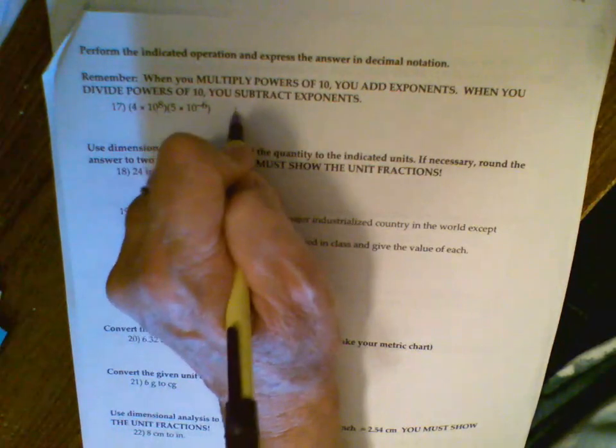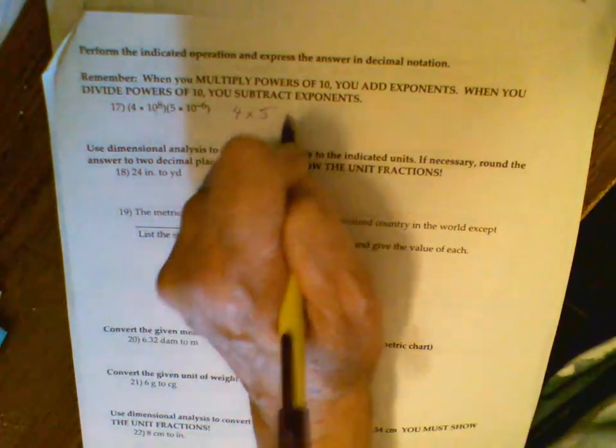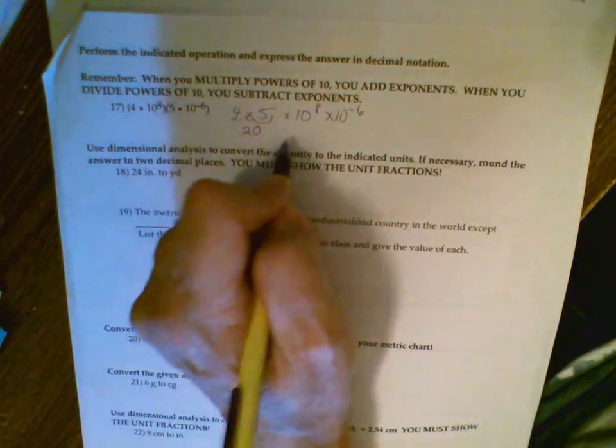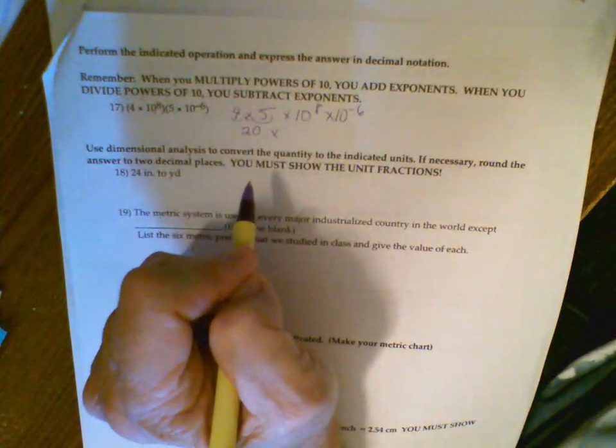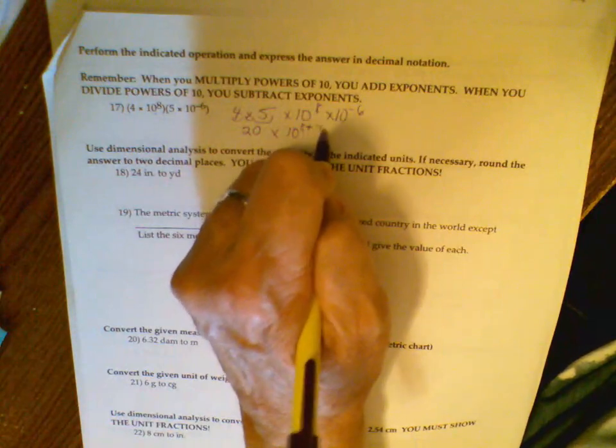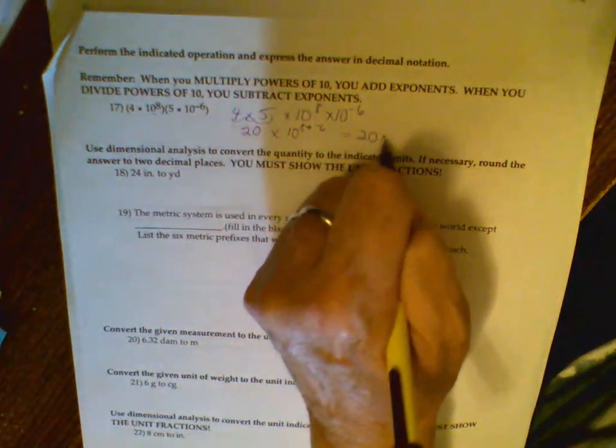There's a property in math called the commutative property, which allows me to reorder the multiplication, and I'm going to change the order around. I'm going to make it 4 times 5 times 10 to the 8th times 10 to the negative 6. Now 4 times 5, easy peasy, that's 20. Then I multiply 10 to the 8th times 10 to the negative 6, but when I multiply powers of 10, I add exponents. If I add 8 plus negative 6, that's 20 times 10 to the 2nd. That's 20 times 100. That is 2,000.